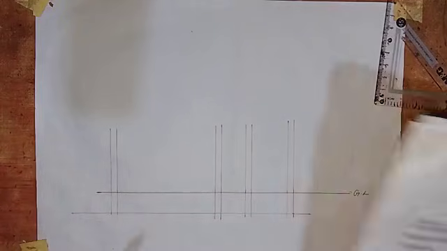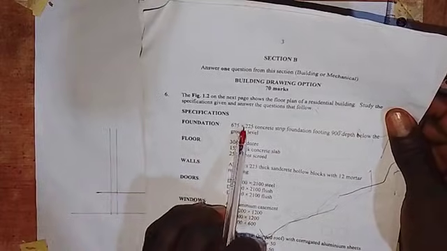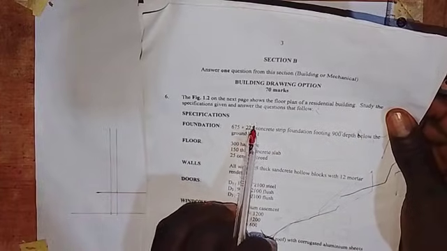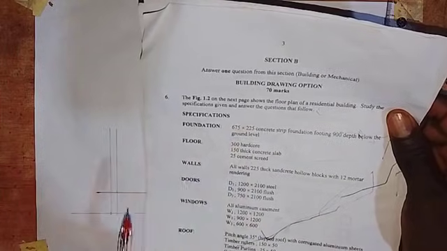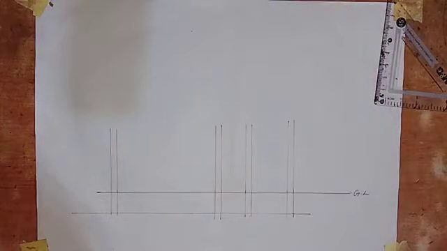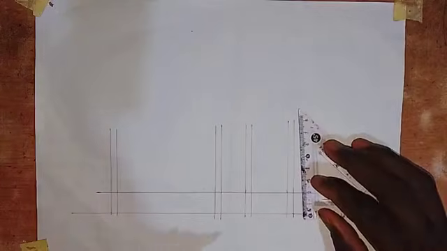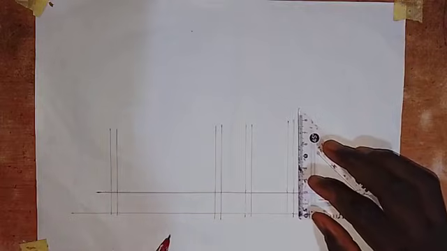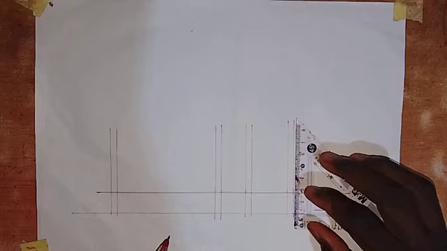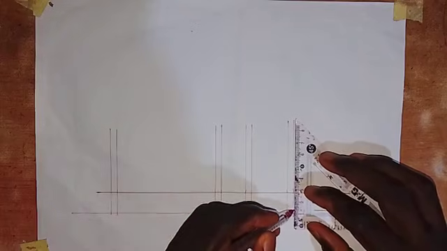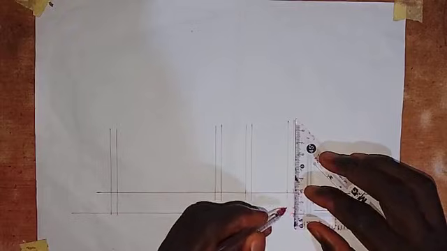Next, we go for the width of the foundation footing. The width is 225. So 225 by 50, I think that will give us 4, maybe 4.5 or something. Okay, so I'm going to make it 5 millimeters. So you come from this line that we just drew, and you take 5 millimeters up for the width of the foundation footing. So this is 5 millimeters.